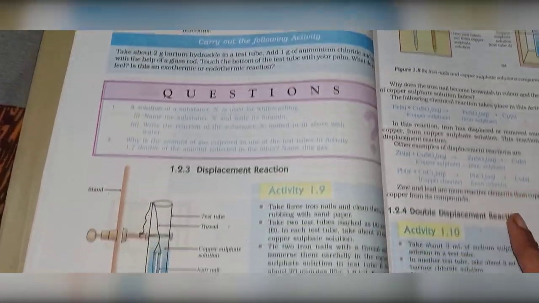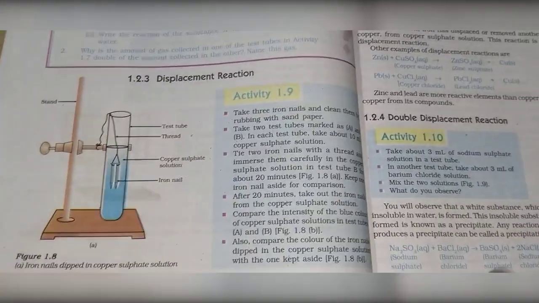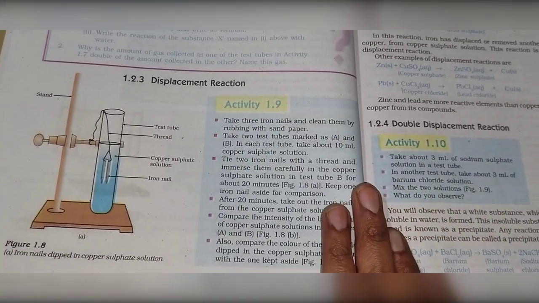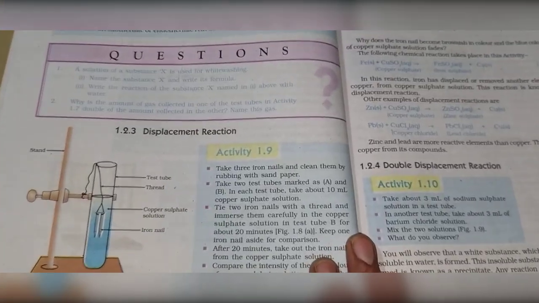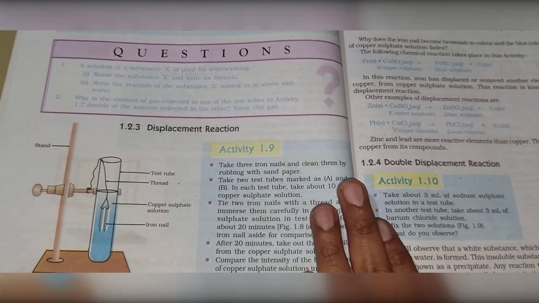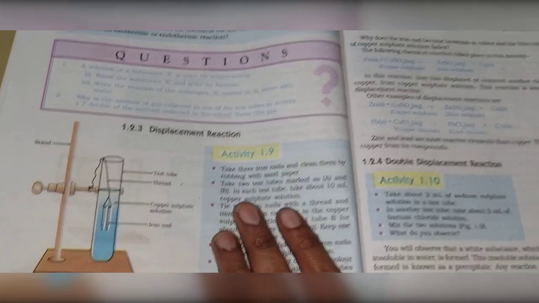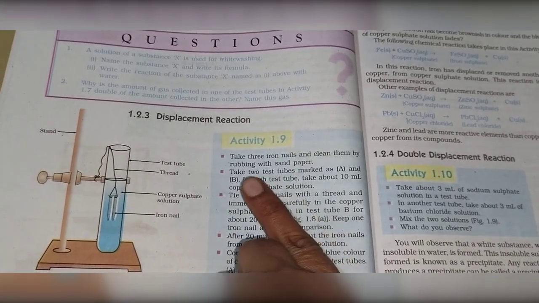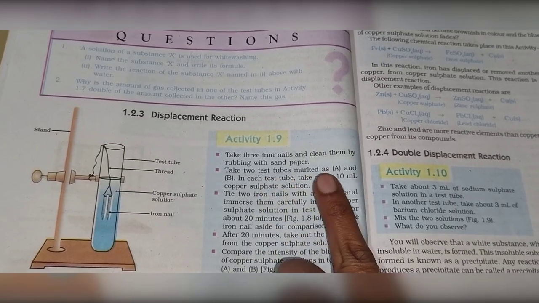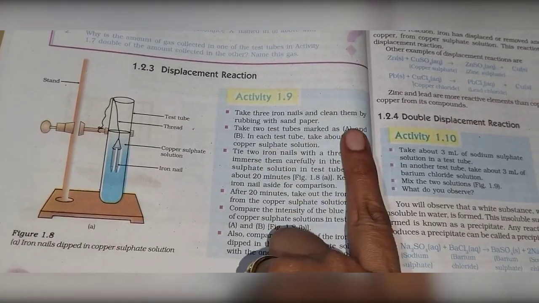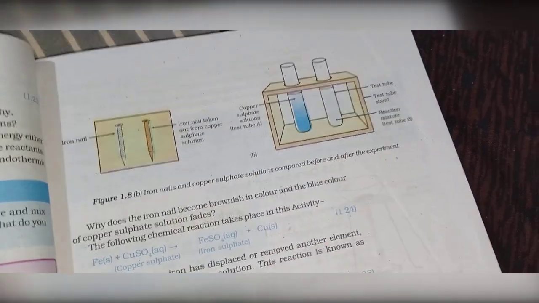Next we go with the displacement reaction. So what is a displacement reaction? Take 3 iron nails and clean them by rubbing with sandpaper. After rubbing, take 2 test tubes marked A and B.